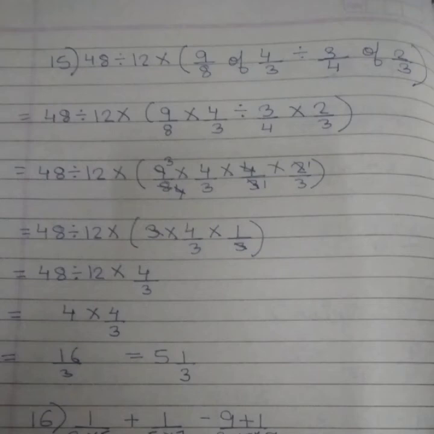Of means multiplication, so we will rewrite it changing of into multiplication. So 48 divided by 12 into 9 by 8 into 4 by 3 divided by 3 by 4 into 2 by 3. Now by BODMAS rule, we have to first divide.